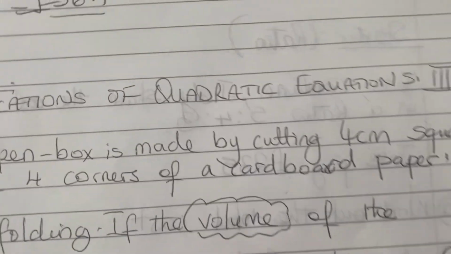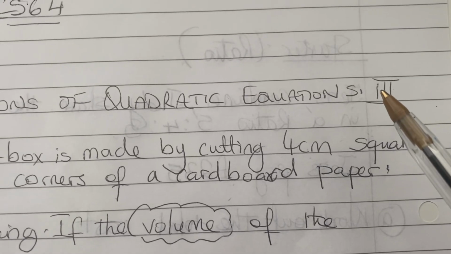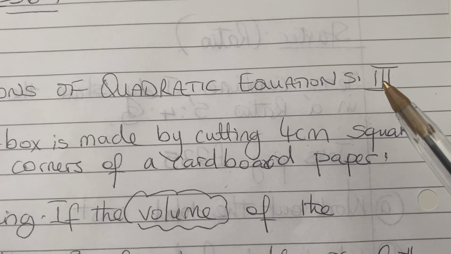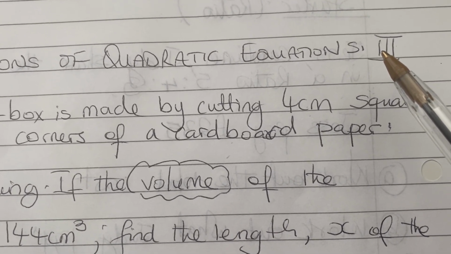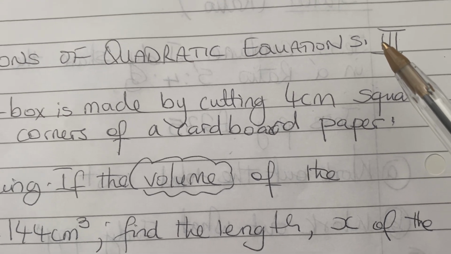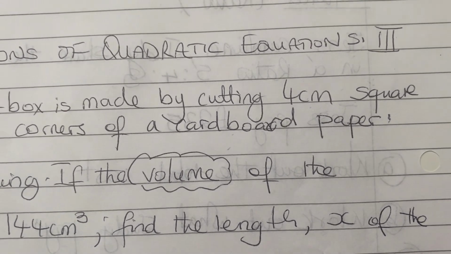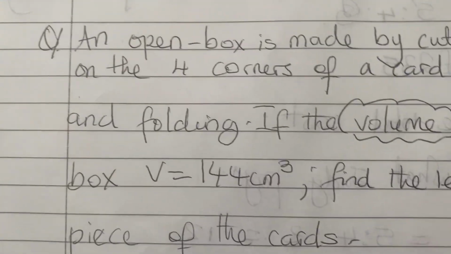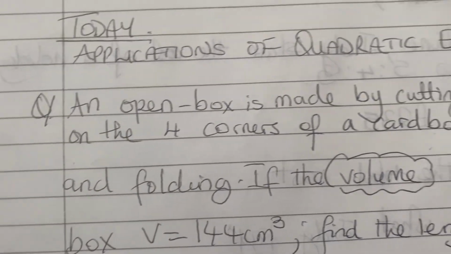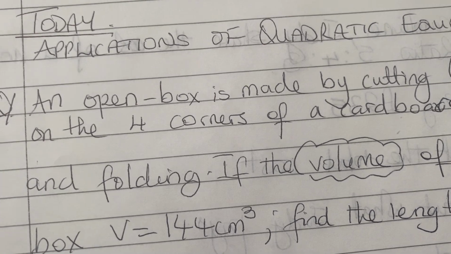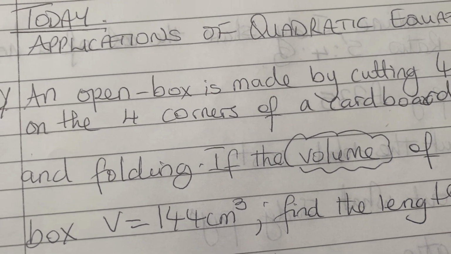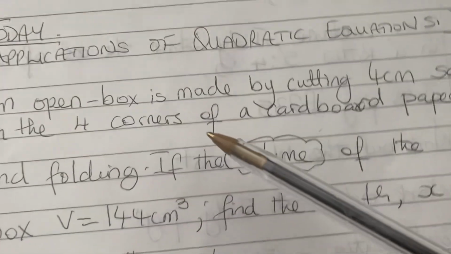Now today we are going to look at applications of quadratic equations 3. So I encourage you to do this in real life, which is very good. My diagram today is not to scale, and I will use my diagram to explain to you.